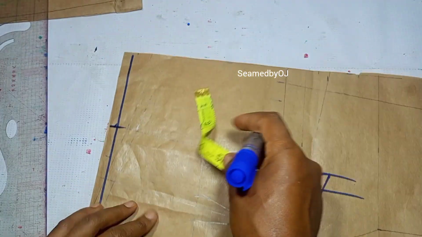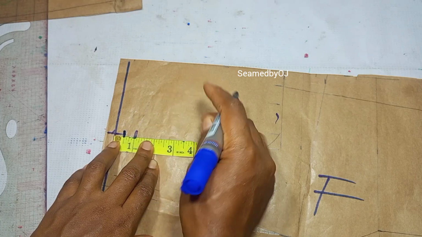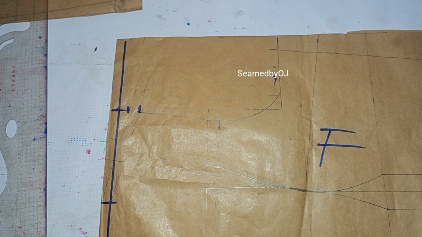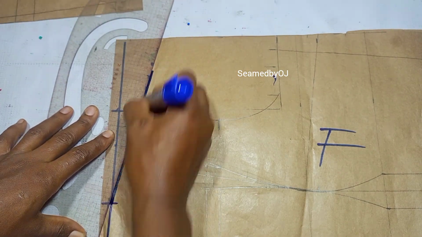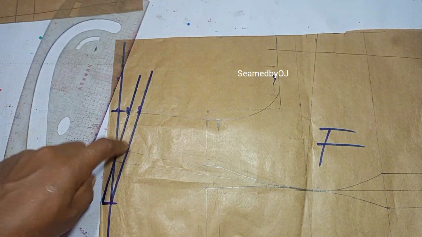Then from there, I'm going to be coming down 1 inch for the slope, go up ½ inch. So this is not really necessary, but I'm just doing it as I've mentioned. I'm going to just do my normal basic pattern. So I will connect this to the neck width, and I also connect this as our shoulder seam allowance.